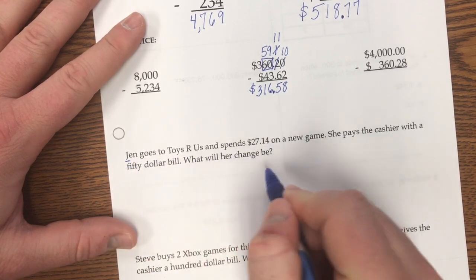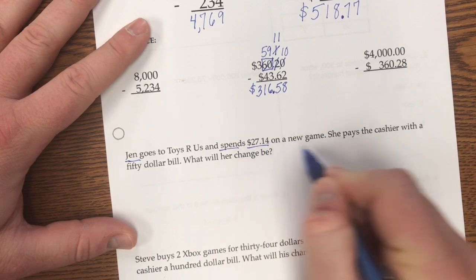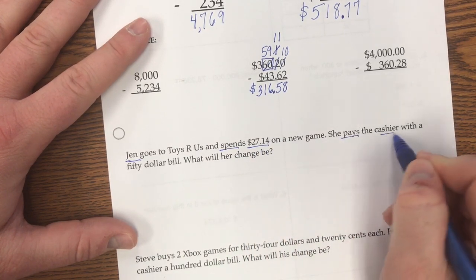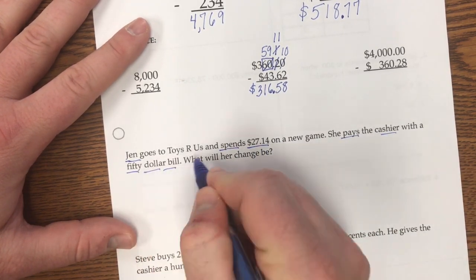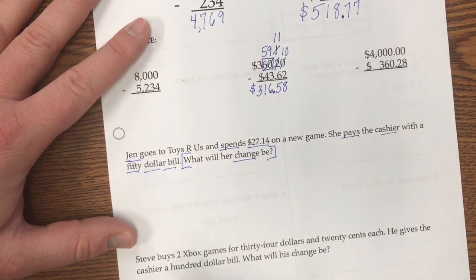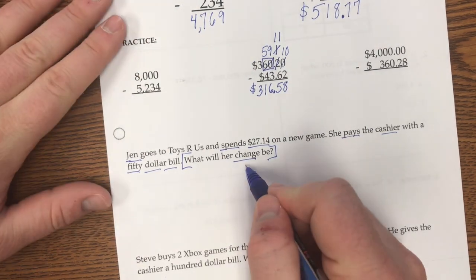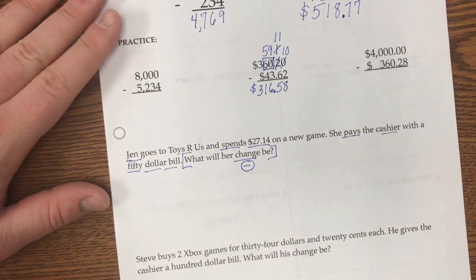Jen goes to Toys R Us, don't care. But Jen does spend this much on a new game. She pays the cashier with a $50 bill. Bracket the question. What will her change be? It's our first time on our hint sort. The word change means subtraction.